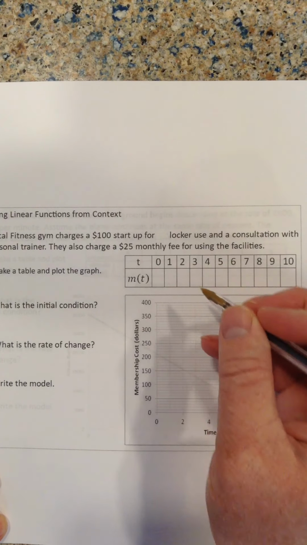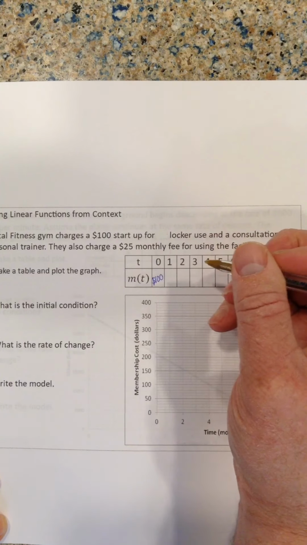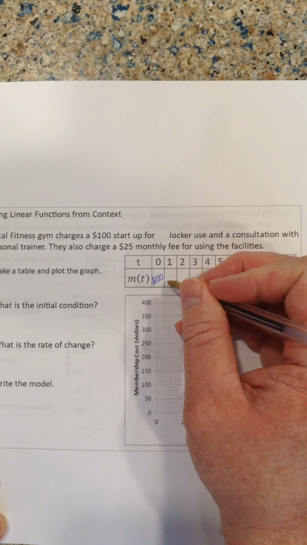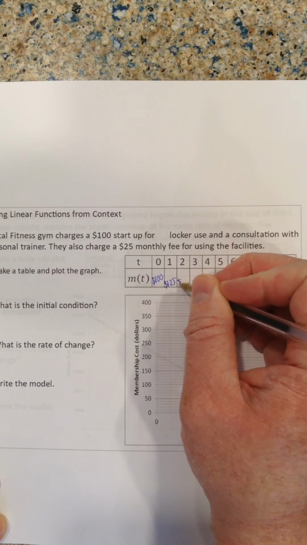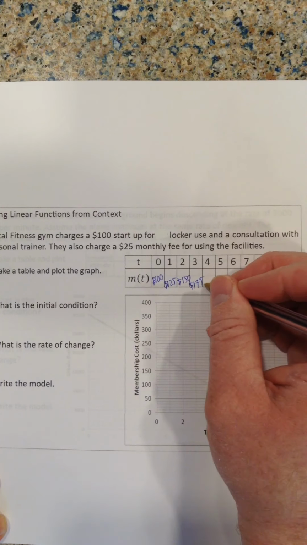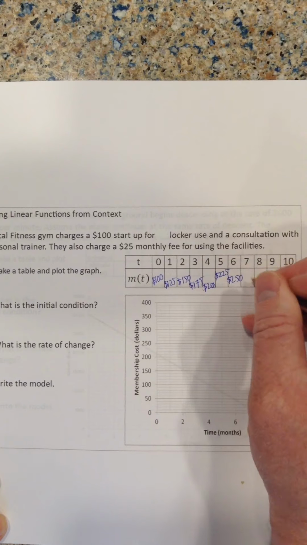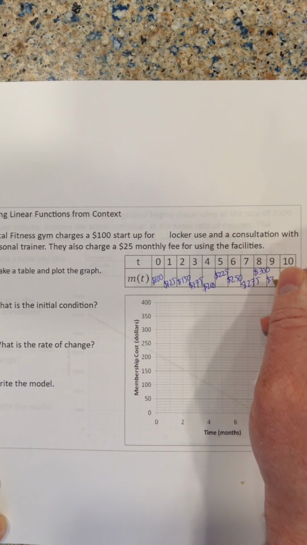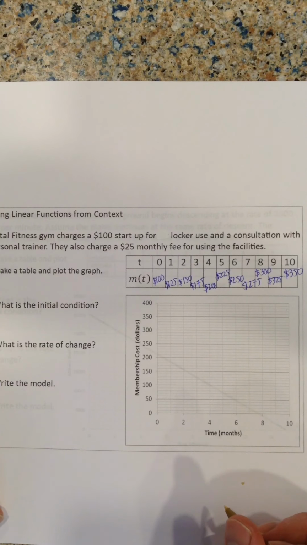Okay, so $100 startup. So before you even start, you're going to pay $100. And then you're going to pay $25 each month. So you're going to pay $125, and then $150, then $175, and then $200, and then $225, then $250, and $275, and $300, $325, $350.